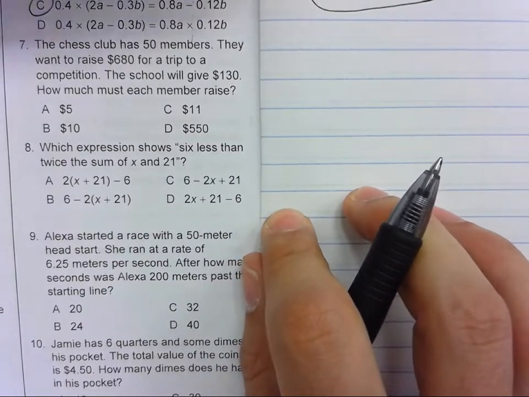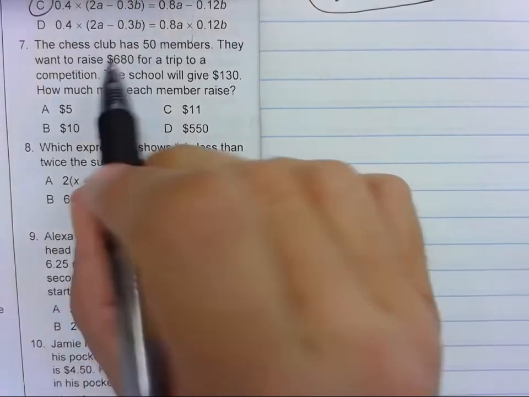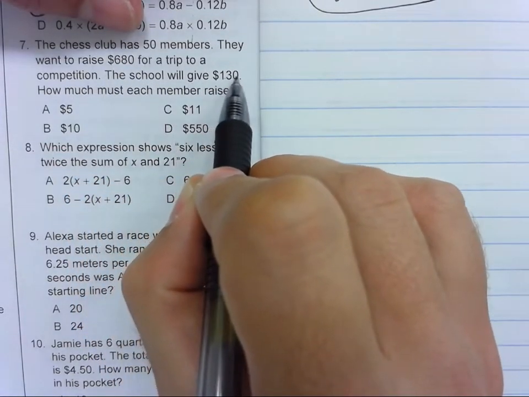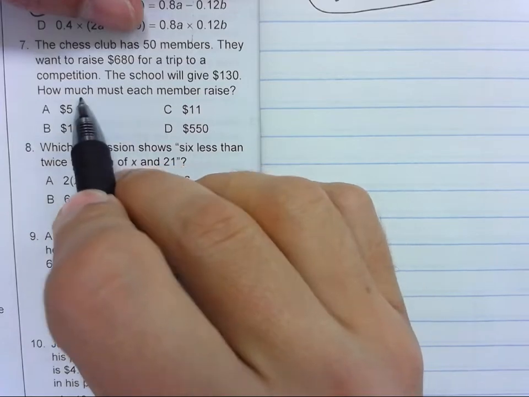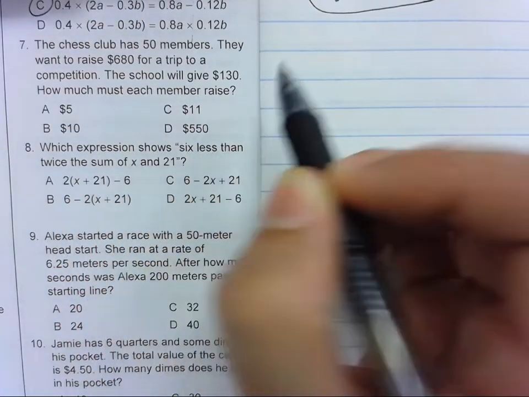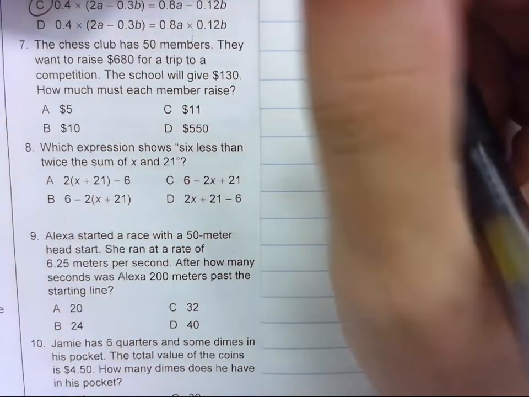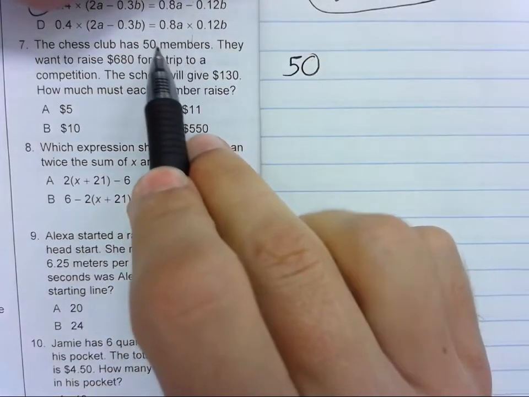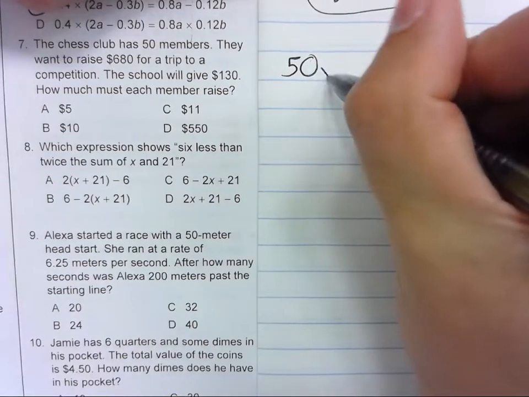On to 7. Chess club has 50 members. They want to raise 680 for a trip to the competition. The school will give 130. How much must each member raise? So they have 50 members. How much does each of the members have to raise? We do not know.